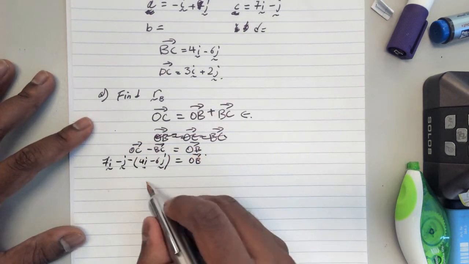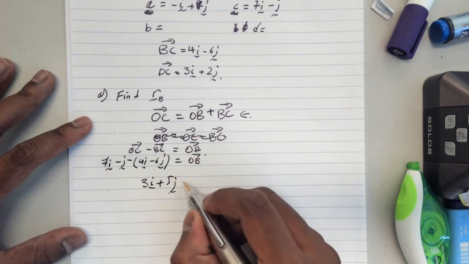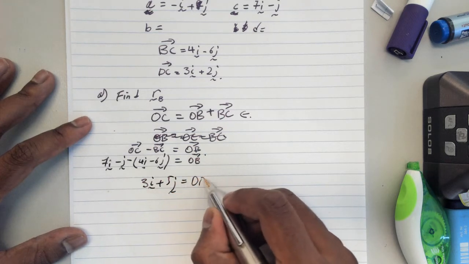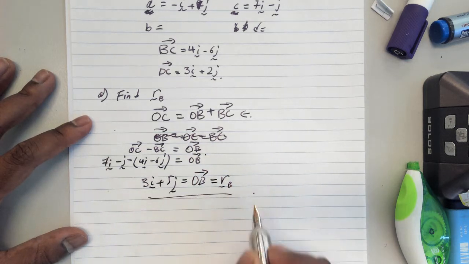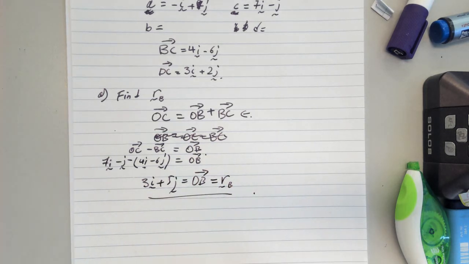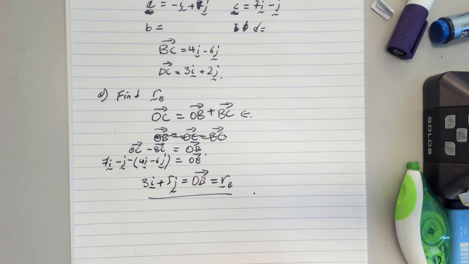Simplify it: 3i plus 5j, which equals vector B. Boom. Question A, done. Any questions on question A?